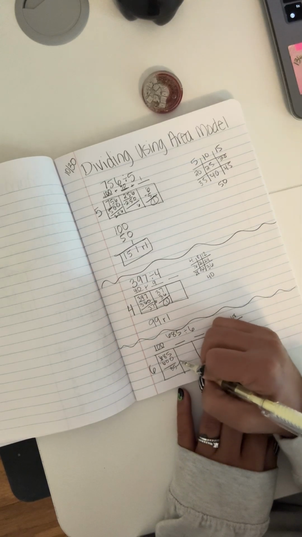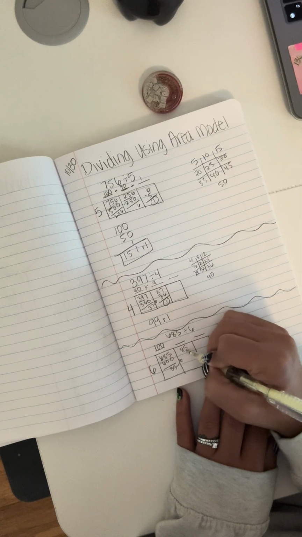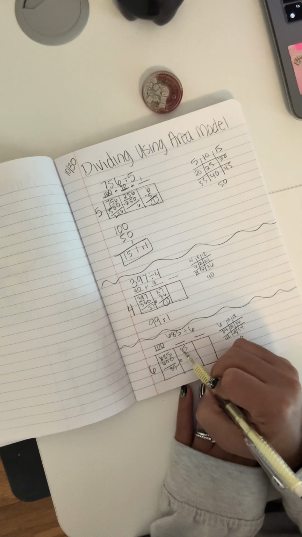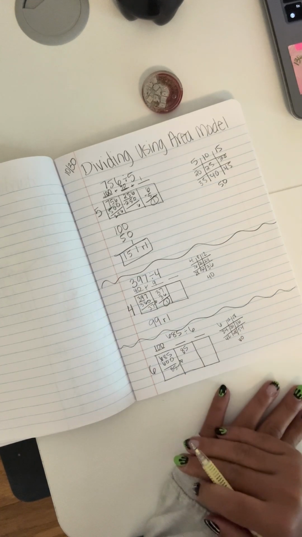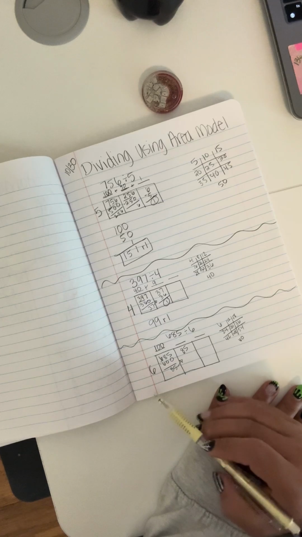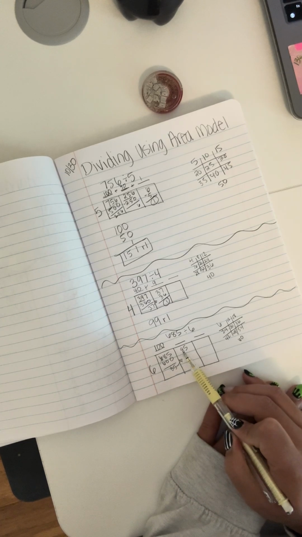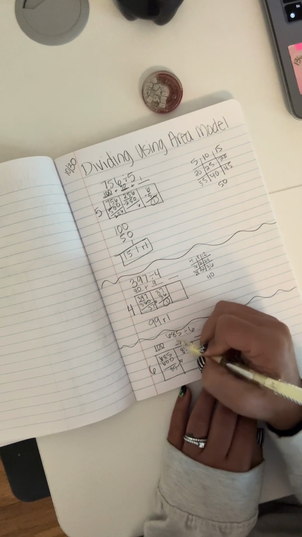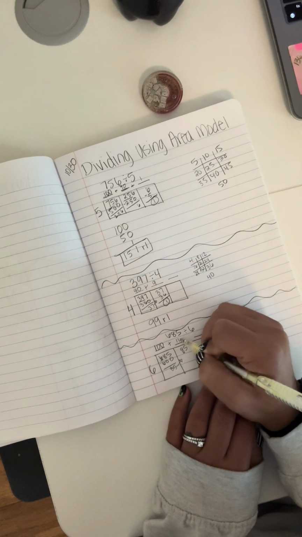So I'm going to pull this 85 up, and then I'm going to start again. I'm just going to use this first digit here since the 8 is larger than the 6. So 6 times what gets me as close to 8 as possible without going over? Well, I know that 6 times 10 gives me 60. So I'm going to put 10 here.